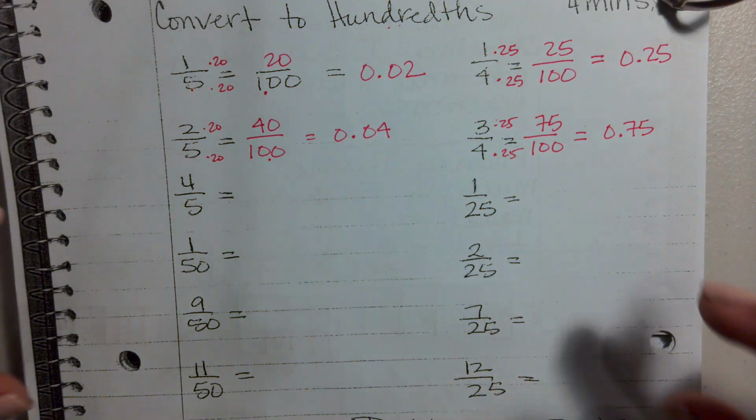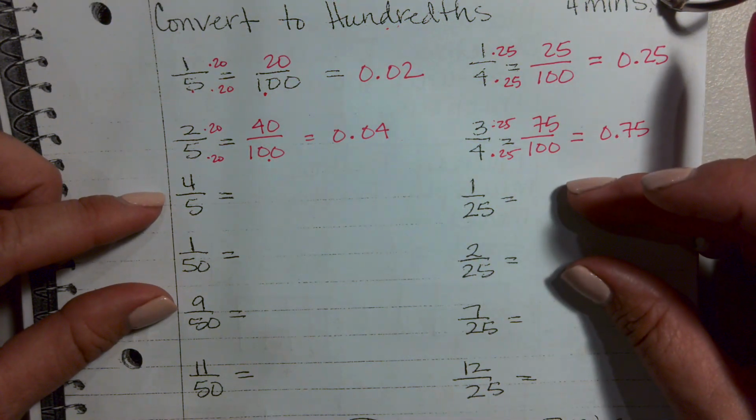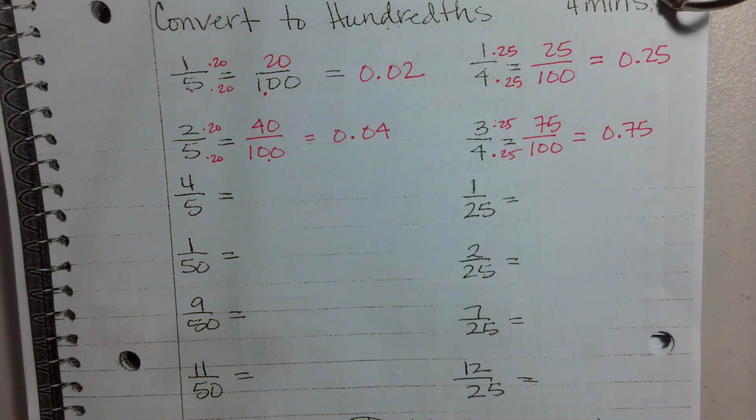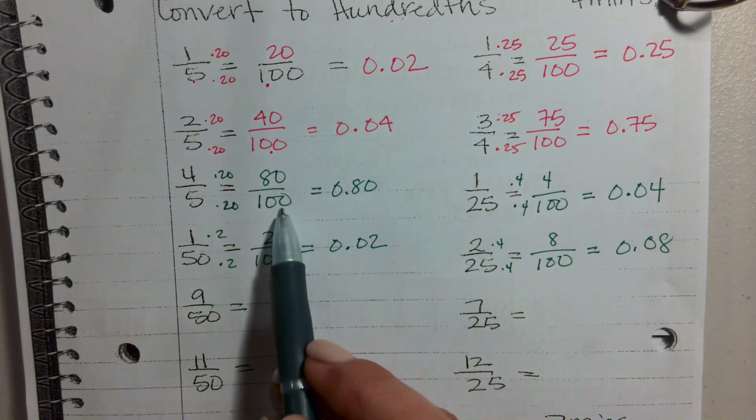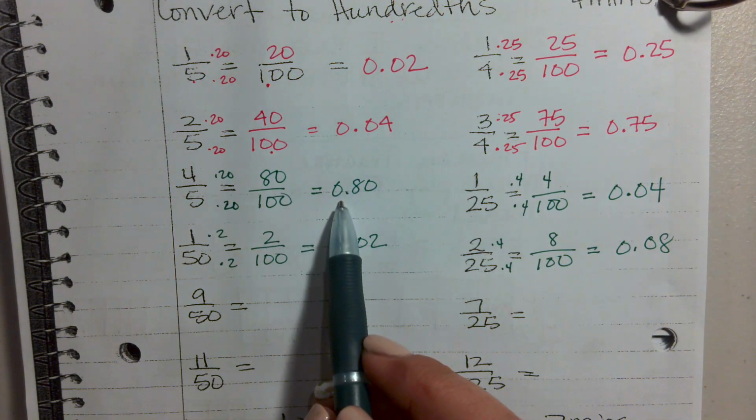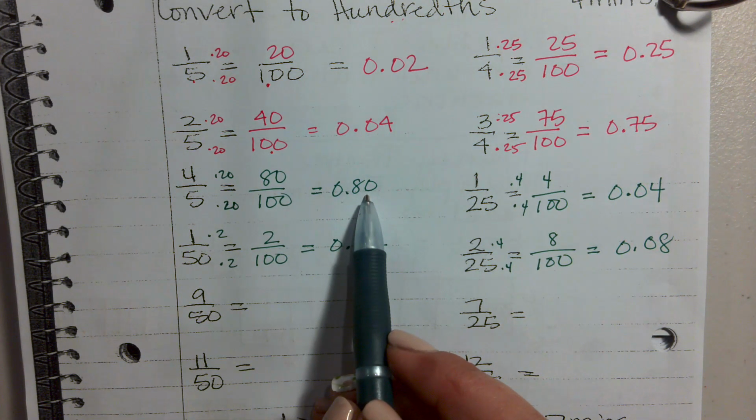All right, I'm going to have you do the next 4, see how you do, and come back and check your work. All right, so did you get 80 over 100? And then did you get 0.80, 80 hundredths?